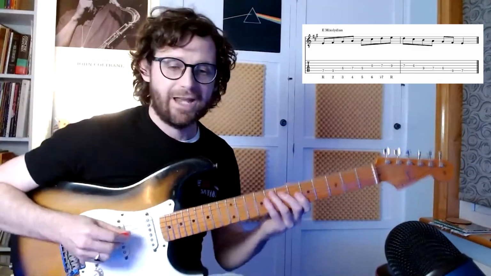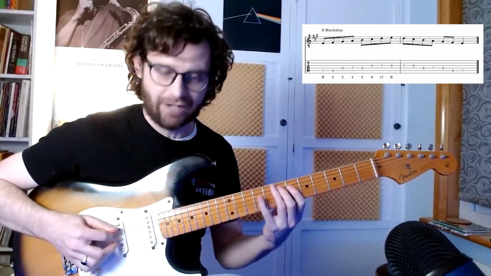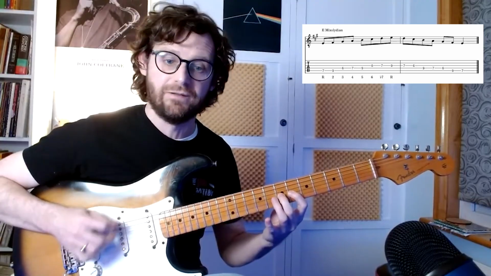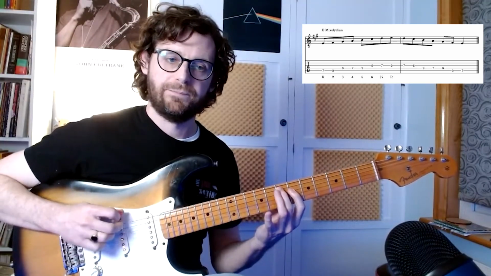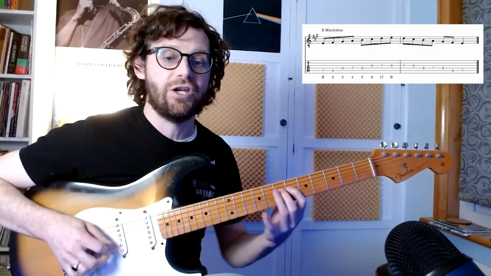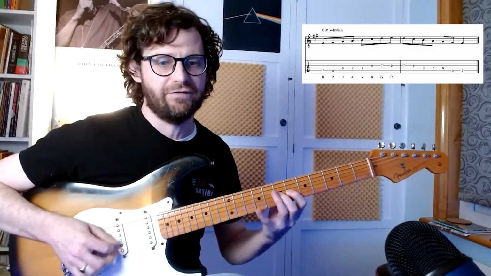Okay. Let me just play the Mixolydian in context. Now you'll be able to hear the flat 7. So root, 2nd, 3rd, 4th, 5th, 6th, flat 7, octave. It's a slightly bluesier sound than our major scale. Do that one more time. Root, 2nd, 3rd, 4th, 5th, 6th, flat 7, octave.